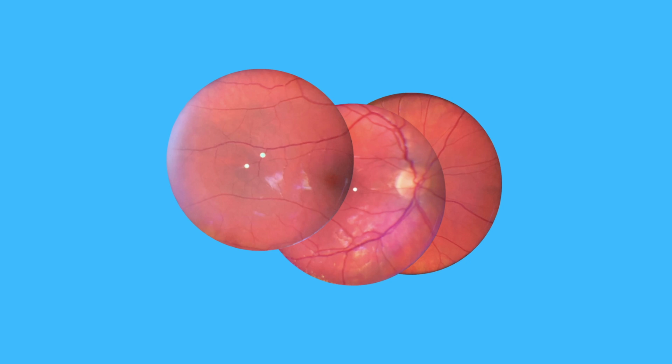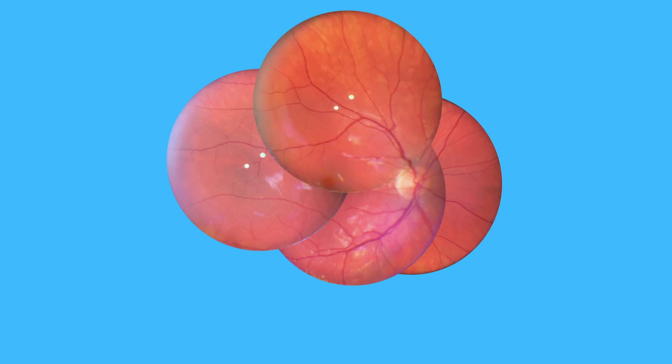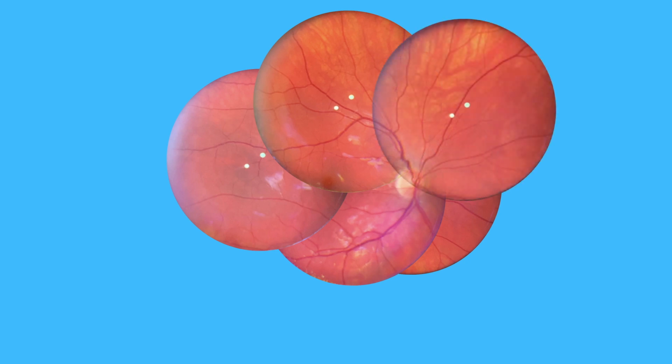Next, we will acquire images from the vascular arcades, and we will start with the superior part of the retina. Center the field of view at the temporal superior arcade at a distance from the disc where you still see the disc at the border of your field of view. Next, acquire an image of the nasal superior arcade, again with the disc at the border of your field of view.